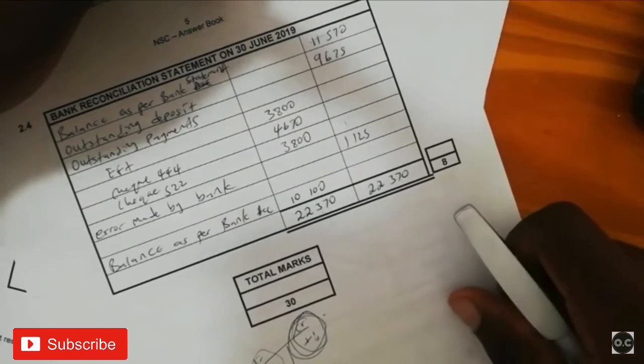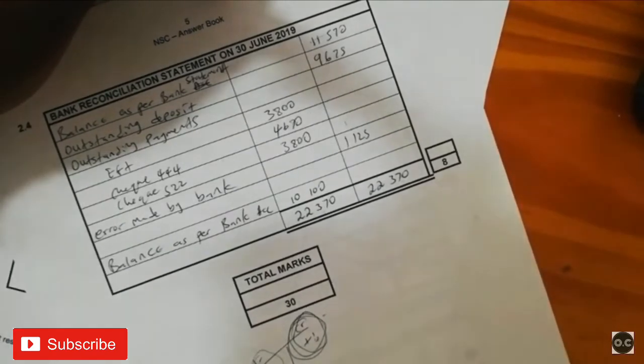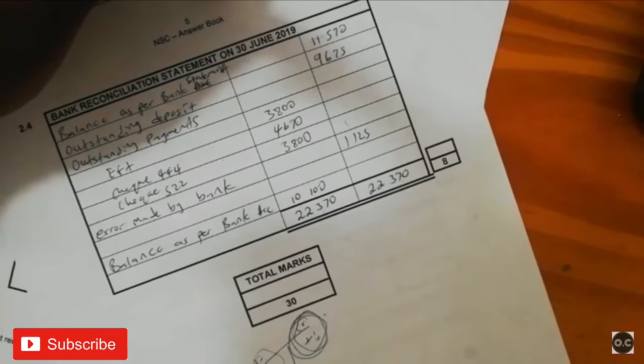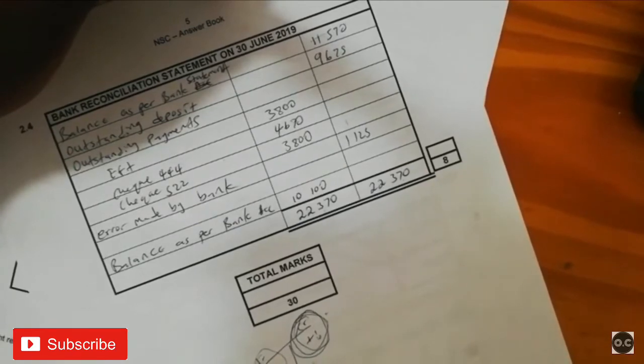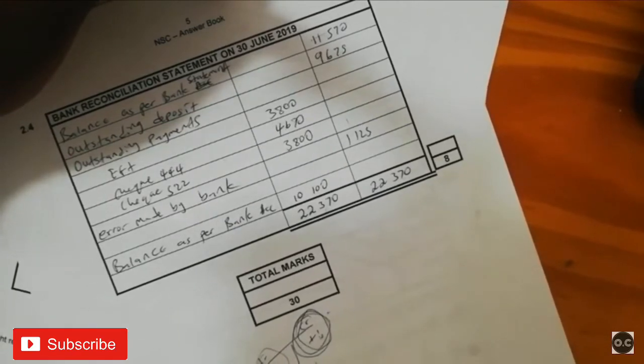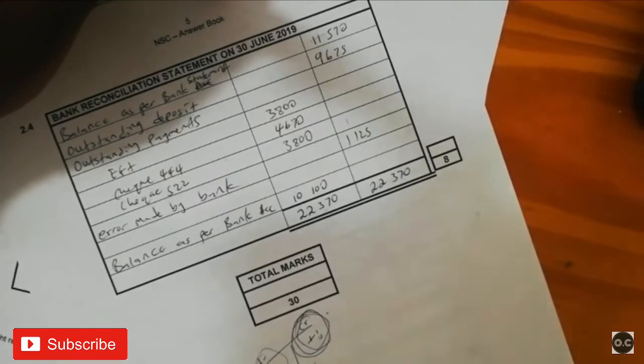Guys, I know that is a very quick way of doing a bank recon. It usually takes quite long to do a proper bank recon. I will do another video for the grade 11s, and then I will do another one for the grade 12s, which could be a bit longer, but that sort of gives you a high level understanding of what's happening.